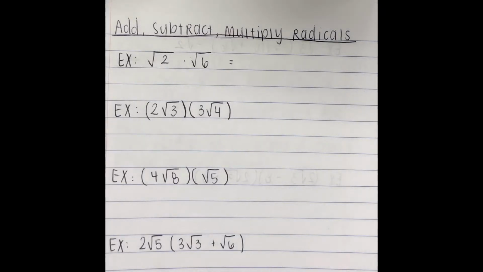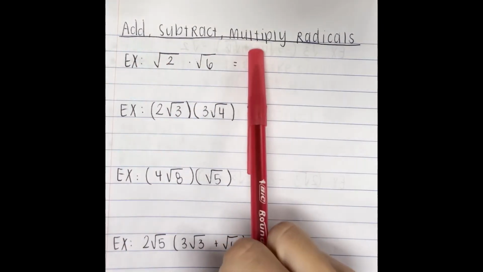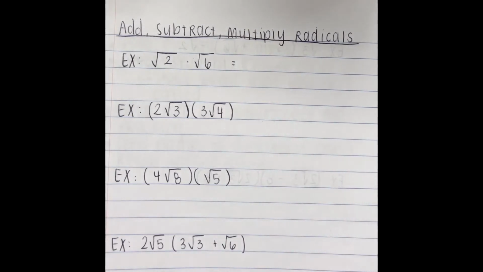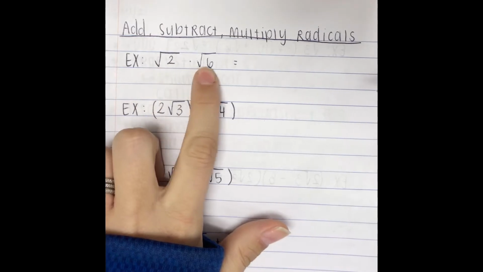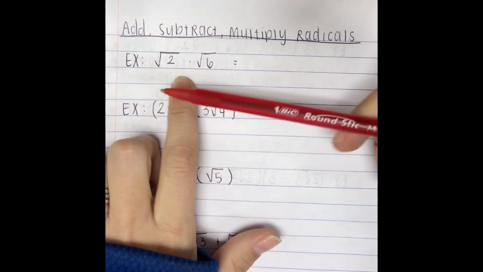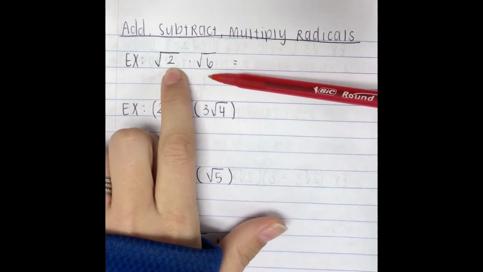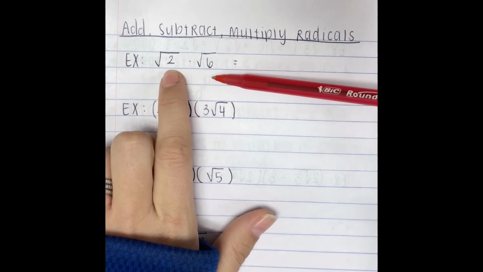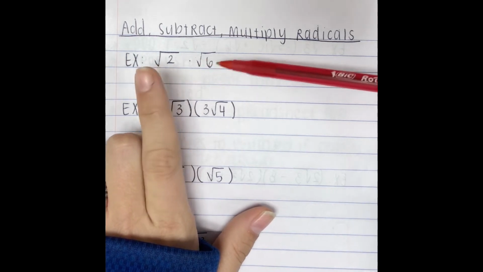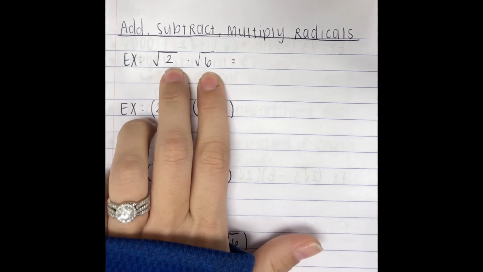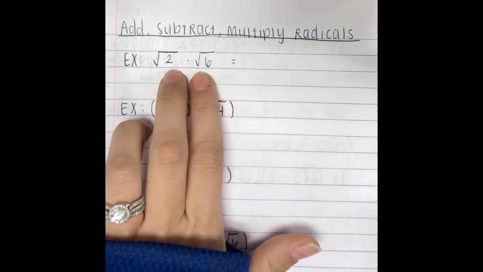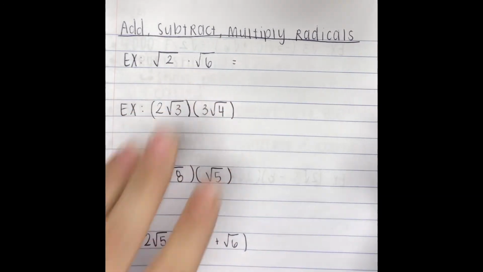All right, today we are looking at adding, subtracting, and multiplying radicals, okay? So the difference with multiplying radicals is you don't need like radicals, okay? So if I have square root of 2 times square root of 6, if these were added, I couldn't combine them because they're not like radicals, right? But when they're multiplied, you can combine them because they're both under the square root. I'm going to multiply them together.